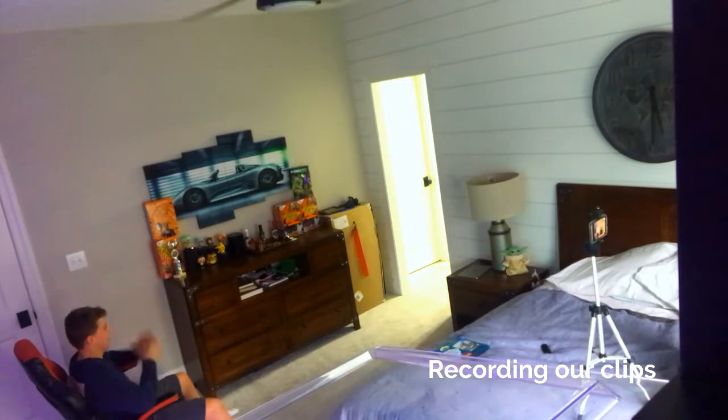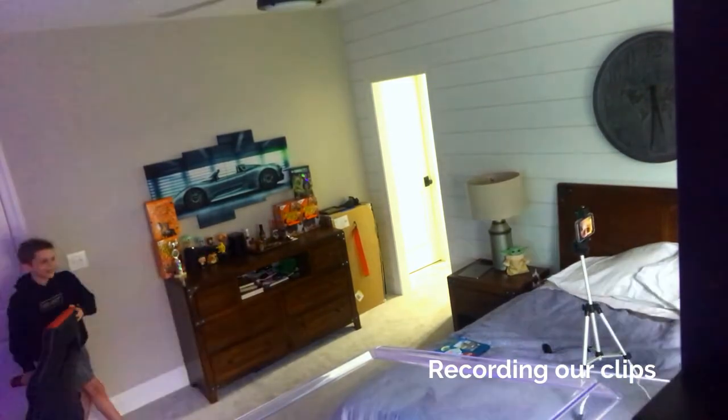Just like this! There are actually two ways of doing this. One is just cropping two clips of the same room, and the other uses a green screen and is a little more complicated.